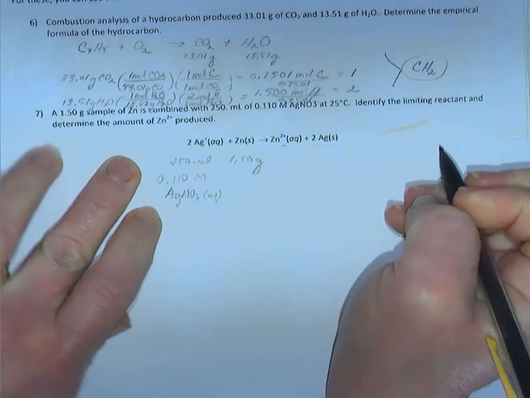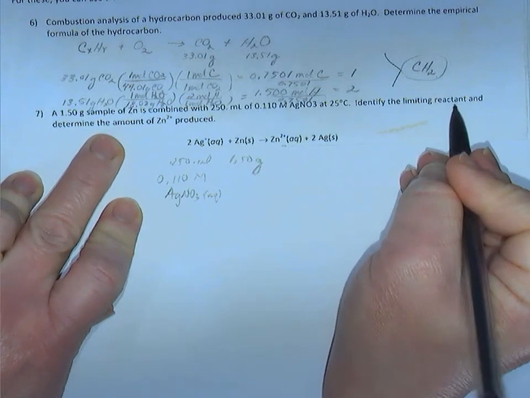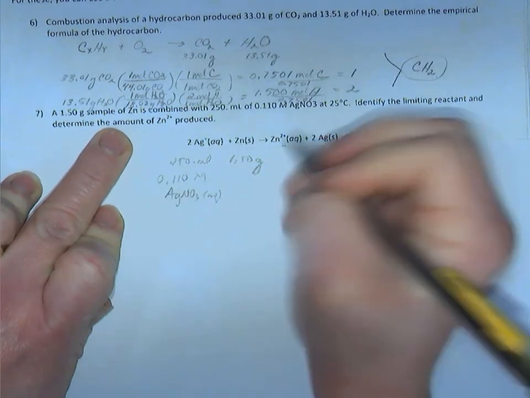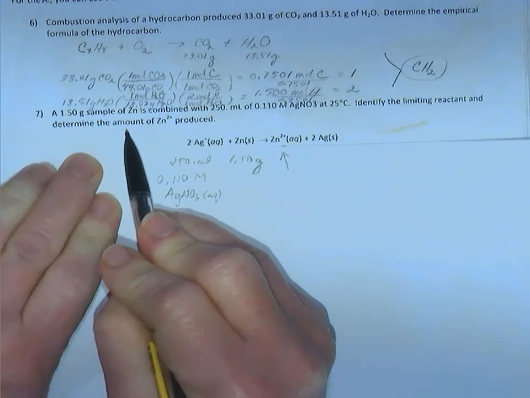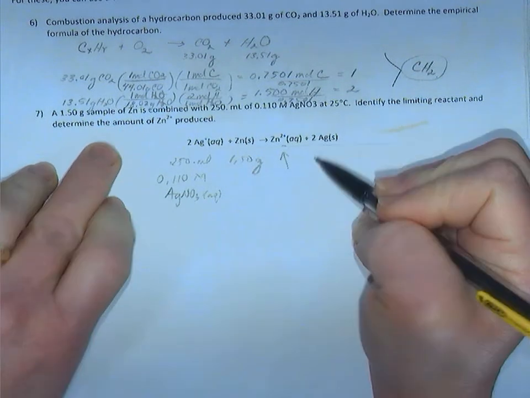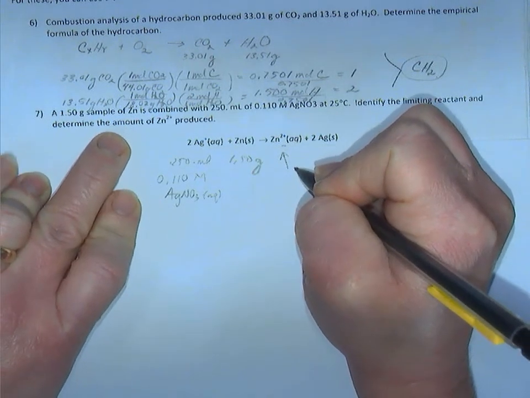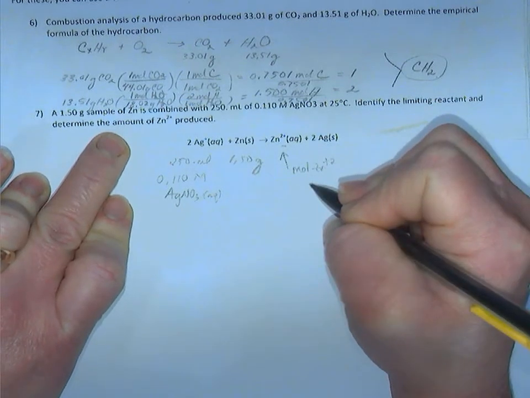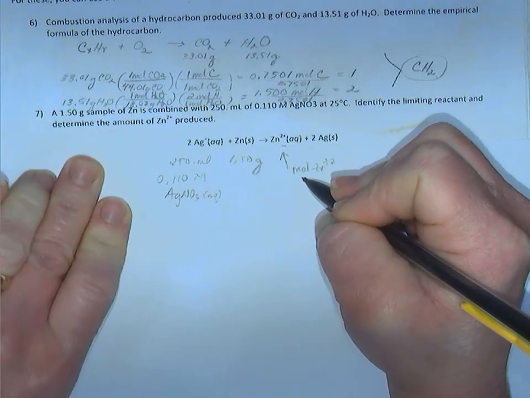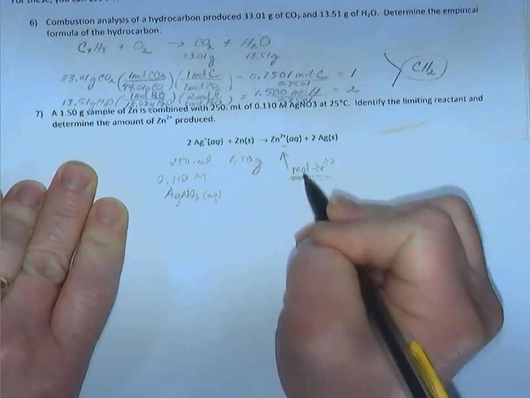And we're asked to determine what is the limiting reactant and what is the amount of zinc. All right, amount. Now that is really generic. I would say modern language would probably ask for something specific on an AP exam, like mole of zinc ion, maybe concentration or something else. So just amount, we are fine just finding moles.